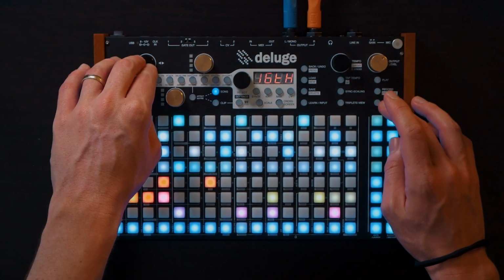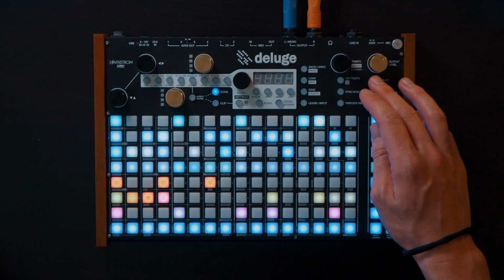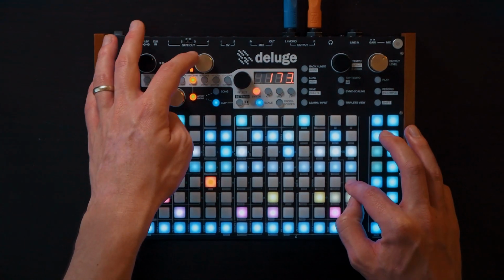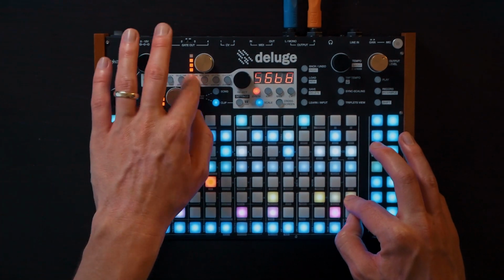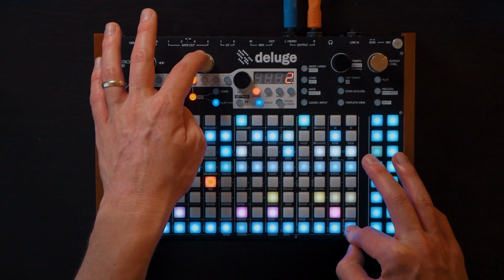Let's bring in the sidechain now. There's definitely a lot of ducking going on. I want it a little bit less on the bass pattern and on the main melody line. This filter could probably do with a tiny bit more.